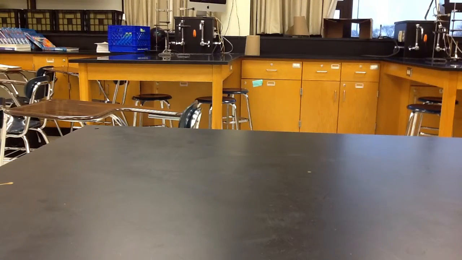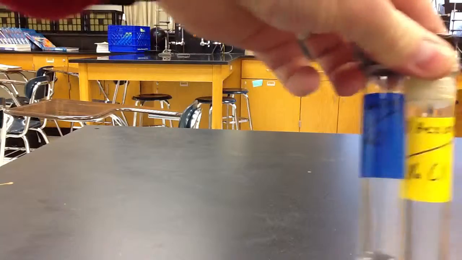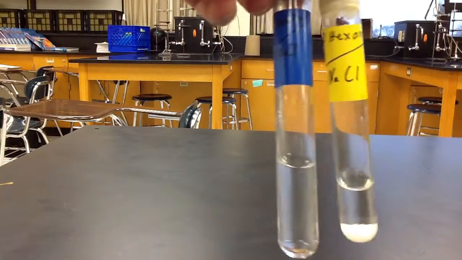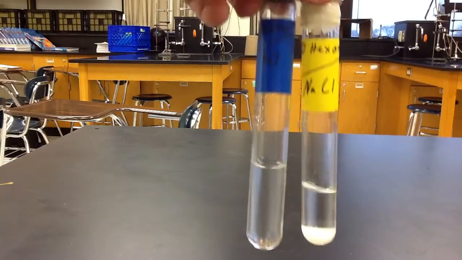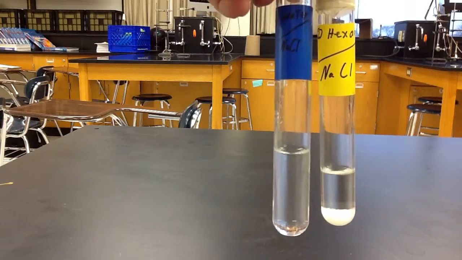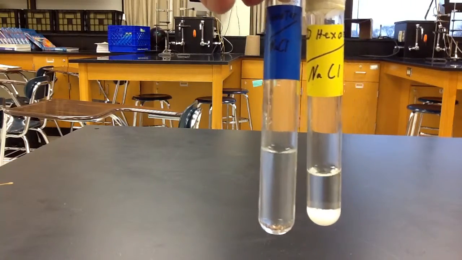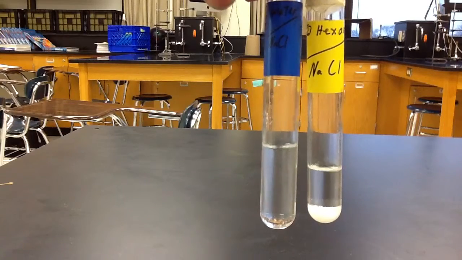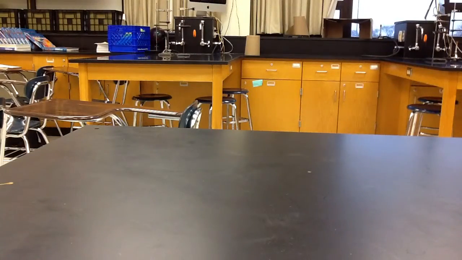Our next one is NaCl, otherwise known as table salt. And we should recognize, hopefully, that table salt should be soluble in water and insoluble in hexane. So S for soluble in water, and insoluble in hexane. That's NaCl.